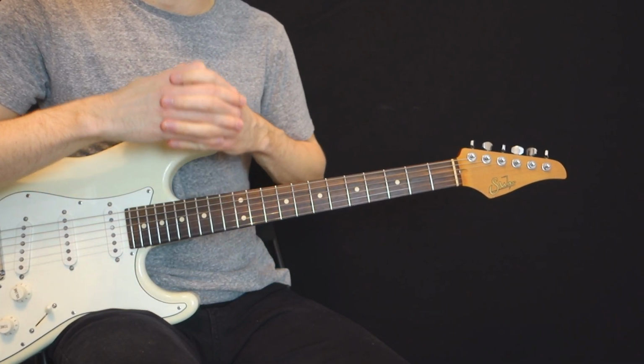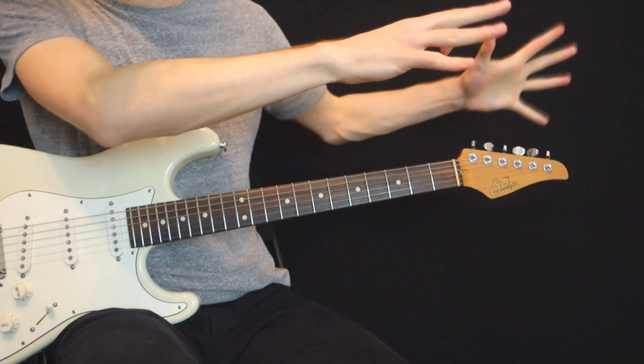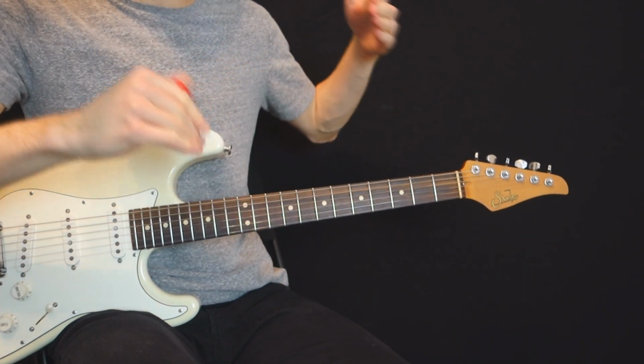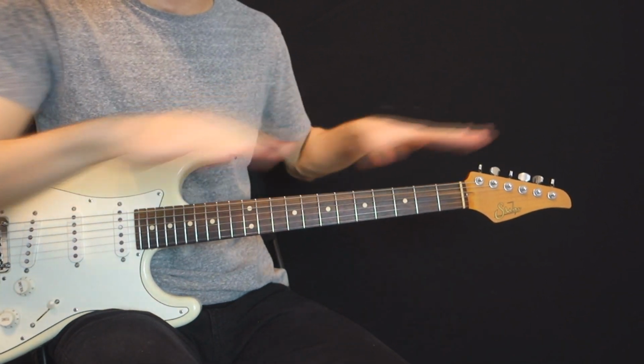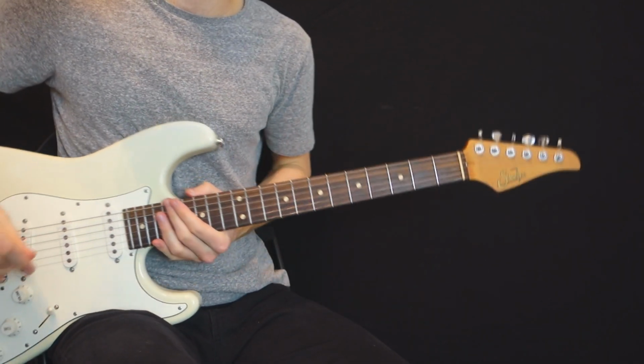Today I'm going to show you a way that you can throw your key out the window and modulate and target a new key from anywhere, any point on your fretboard.